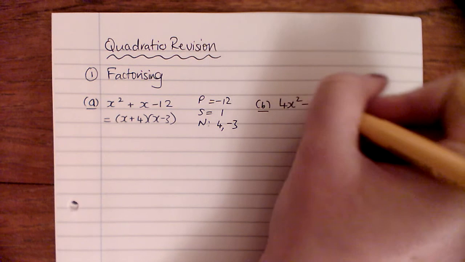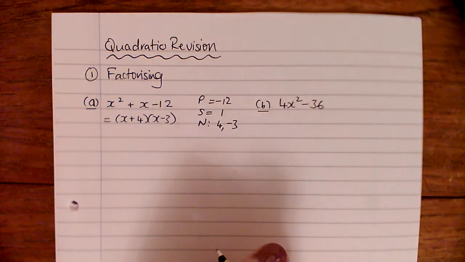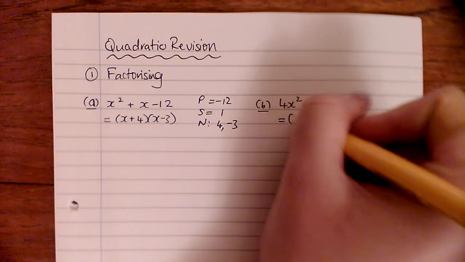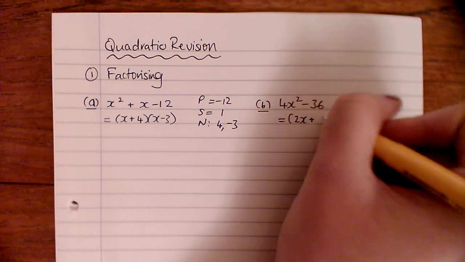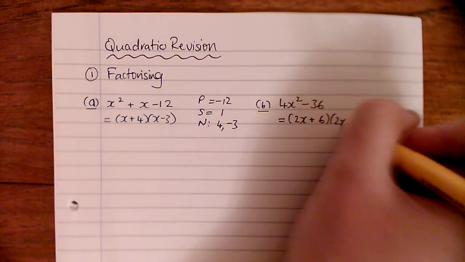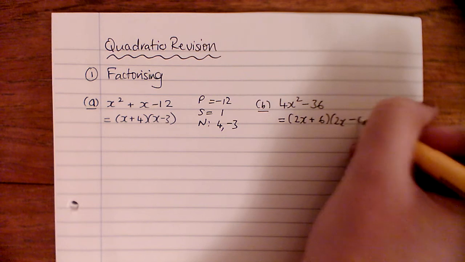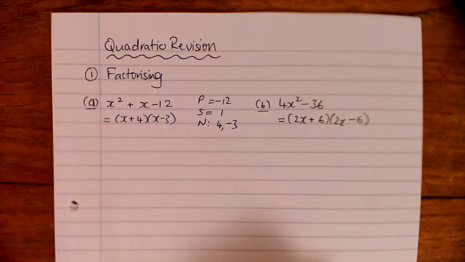4x squared minus 36. This is one that you have to recognise. It's the difference of two squares, so we can write it straight as 2x plus 6 upon 2x minus 6.